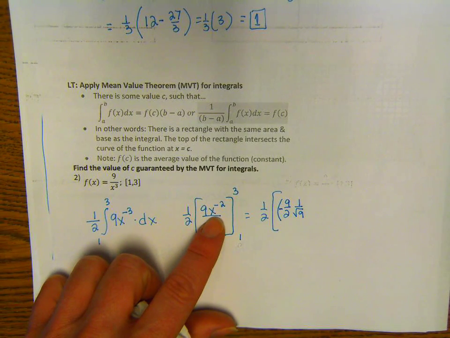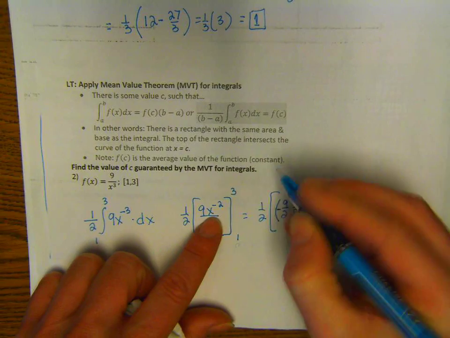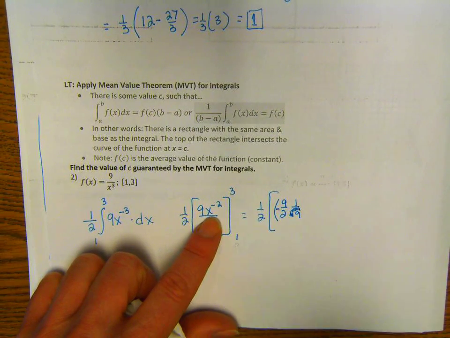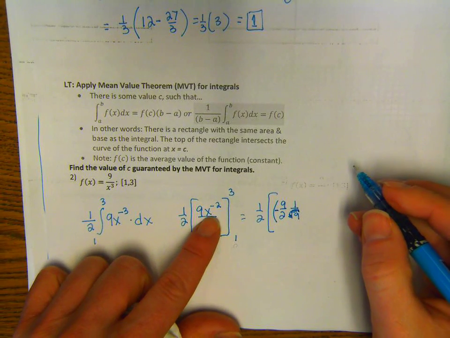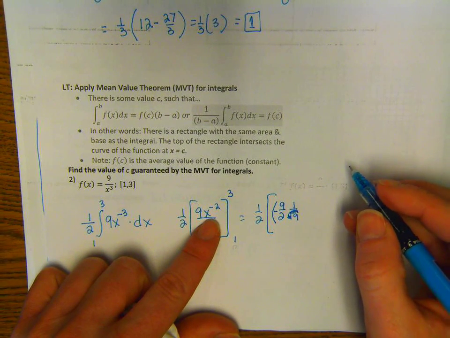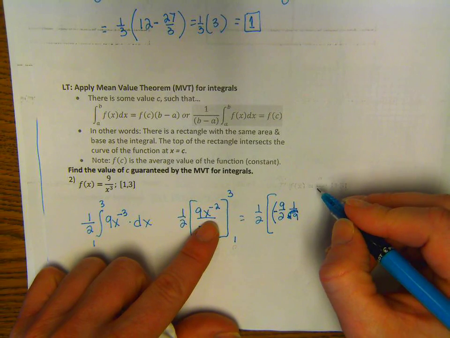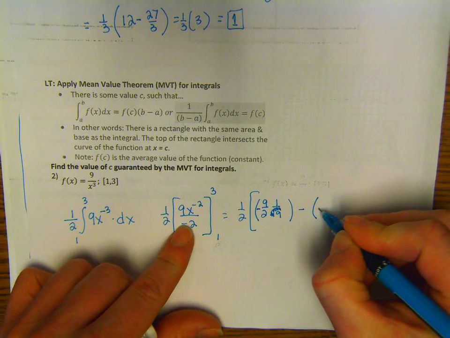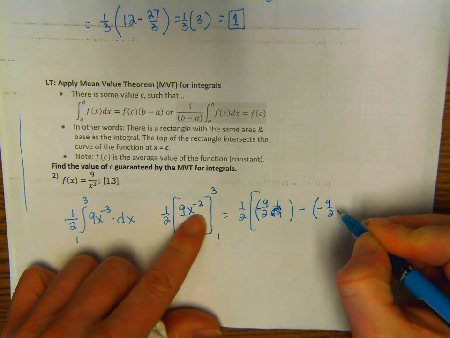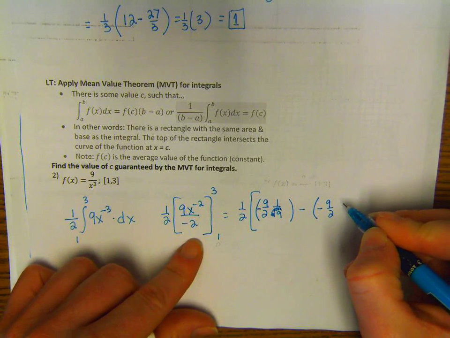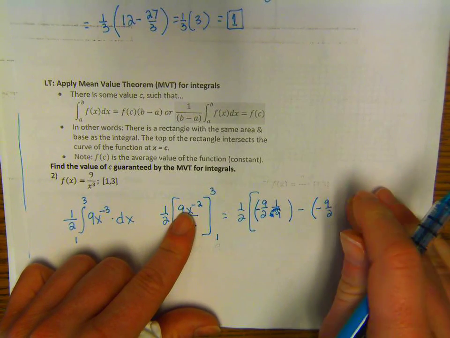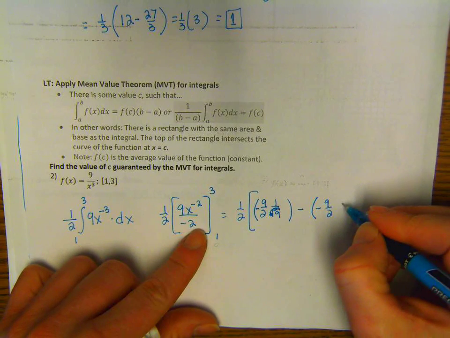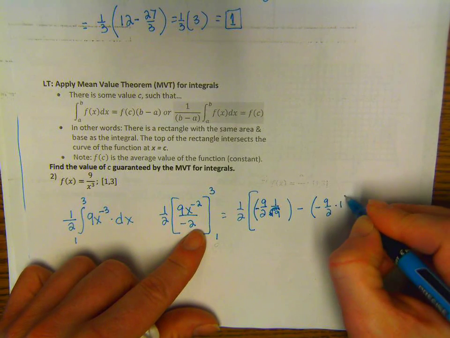Why square root? Because I'm dumb. No, just squared. 1 over 9. There's no square root, because it's not a 1/2. It's a negative 2. Apparently I was confused too. All right, minus, let's put a 1 in. So negative 9 halves. And then 1 over 1 squared, which is just 1 over 1.